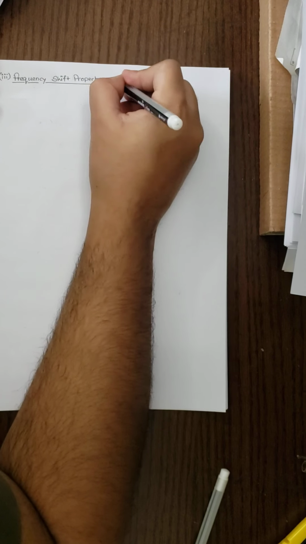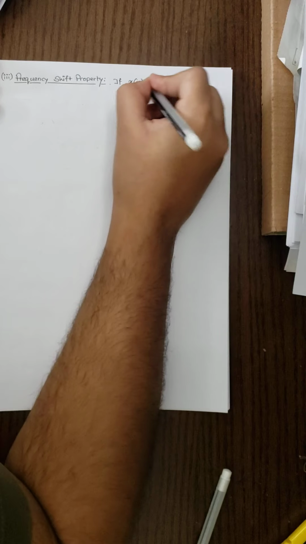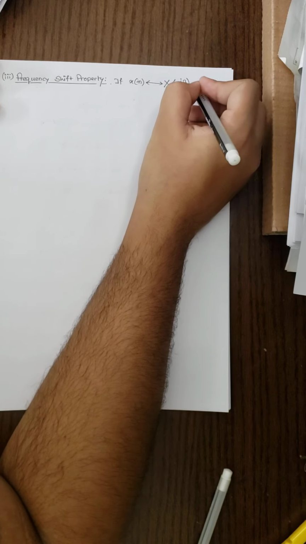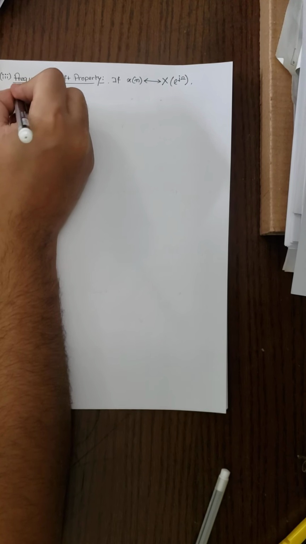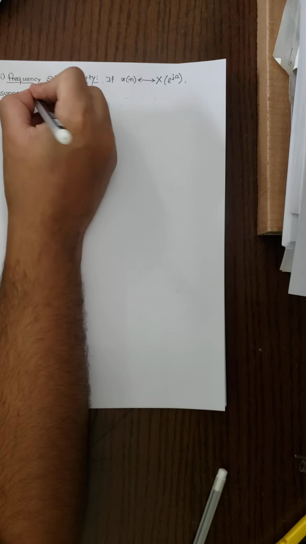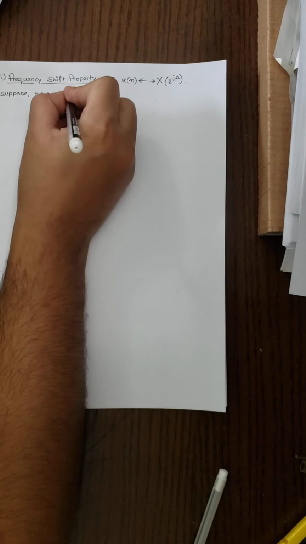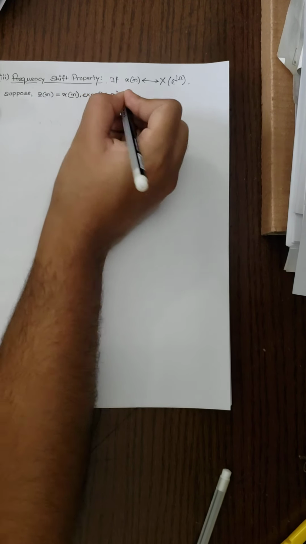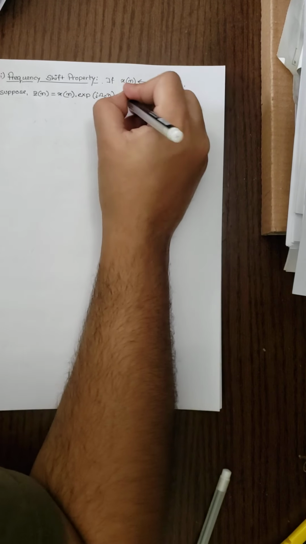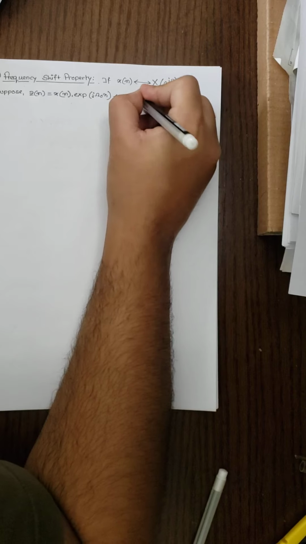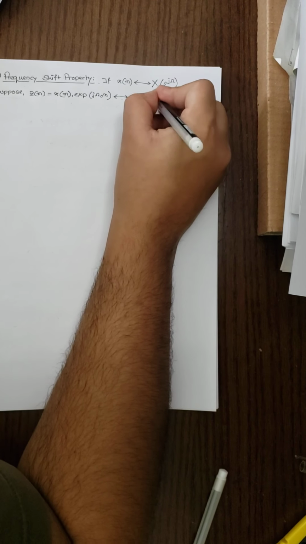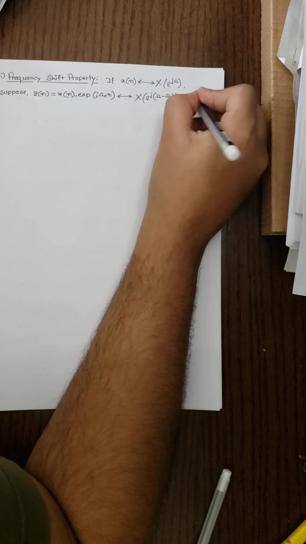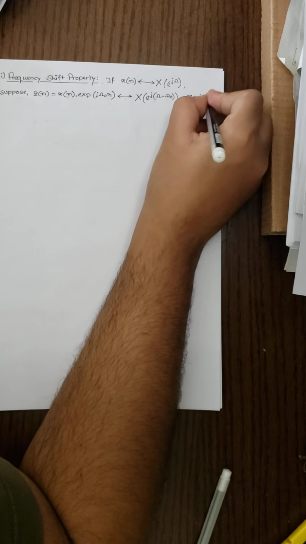Where if x of n gives us a Fourier transform pair of x of e to the power j omega, then suppose z of n is equal to x of n times e to the power j omega naught n, will give us a Fourier transform pair of x of e to the power j omega minus omega naught, which is equal to z of e to the power j omega.